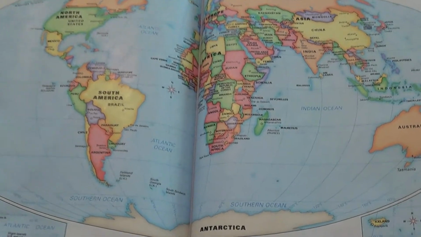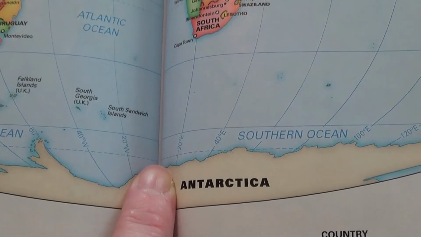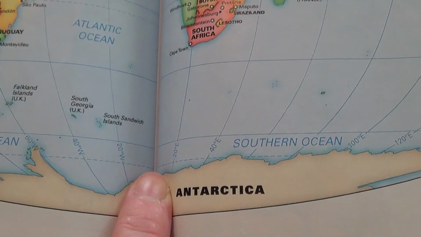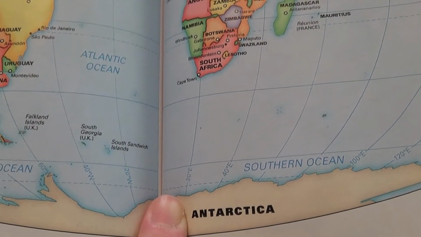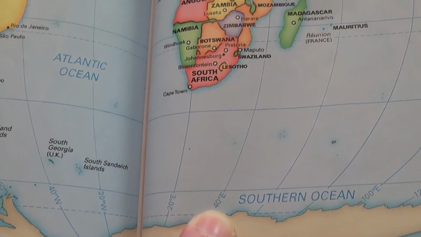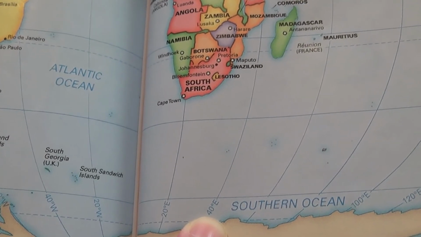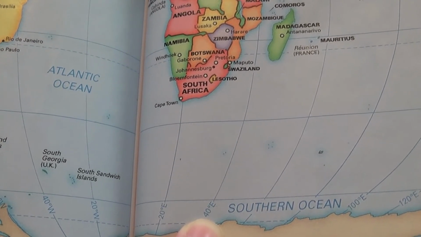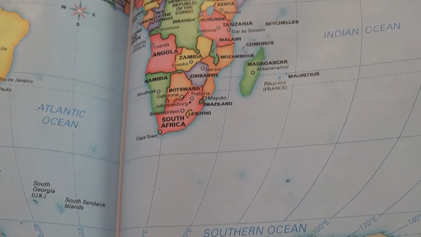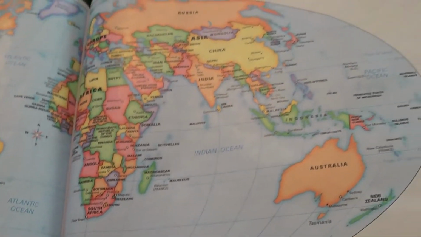Okay, so here's the 0 or the prime meridian. Now we're going to the longitude line called 40 east. So we're going to go 40 degrees east of the prime meridian. So 20, 40. Alright, now that we found 40 east, we have to bring our fingers together very carefully to where they intersect or cross. So again, a good idea to use 2 fingers for this. I can't because I have the video camera.